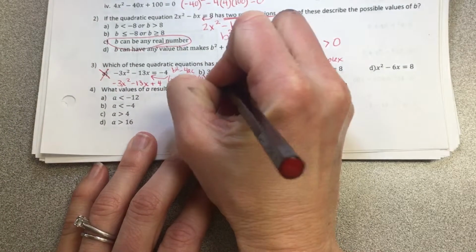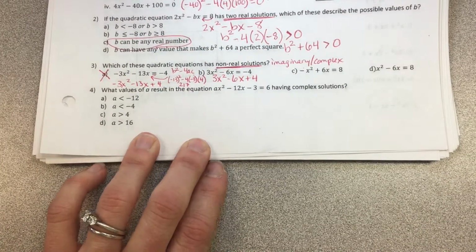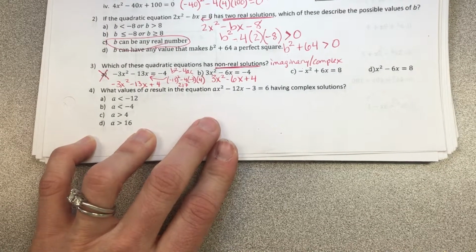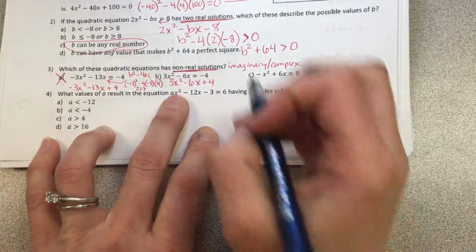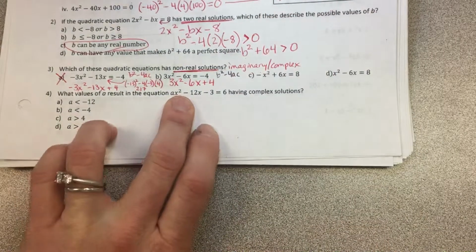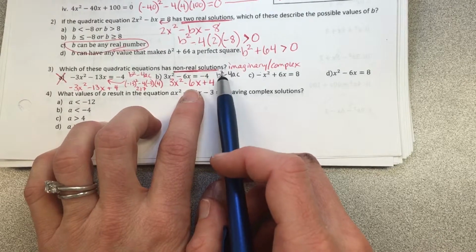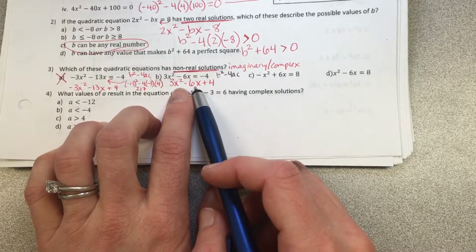All right. On B, what's the first thing I need to do? Move the 4. 3x squared minus 6x plus 4. All right, so I would do b squared minus 4ac. And some of y'all can do it without writing it down. You can just type it in your calculator. For b, I'd plug in negative 6.